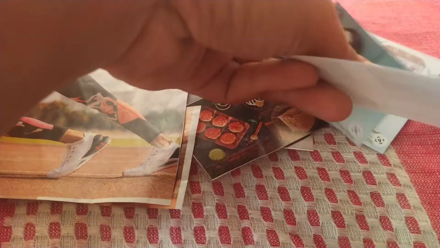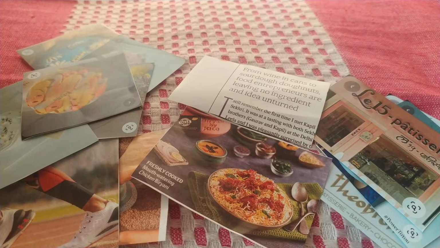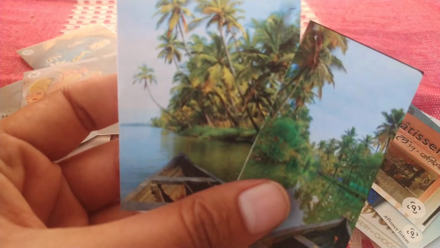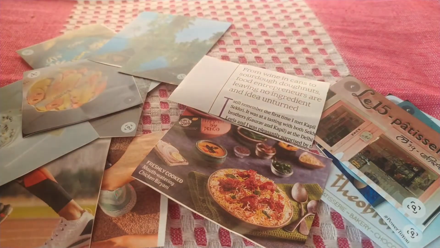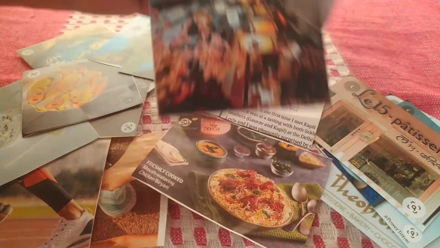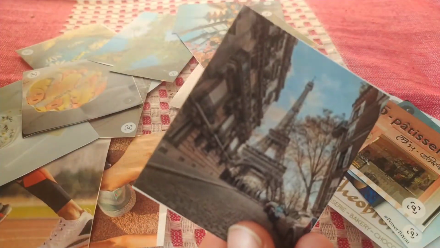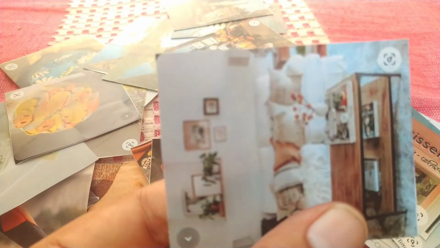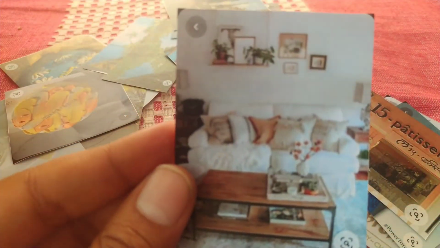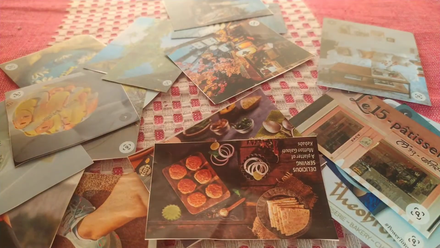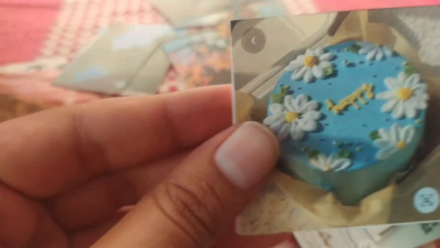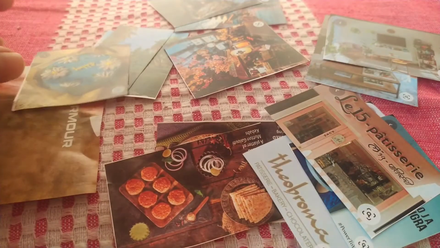I really wanted to do a job in a pastry shop like Theobroma or Le 15. These will be my dream jobs. Then also I want to go to this Kerala. I really wanted to go there. Also my dream traveling spot will be Tokyo. I love Japan, and also want to go to Paris. Also I wanted to buy my own house. I want to move out from my parents' house so that I will decorate my house like this. I really wanted to do that.